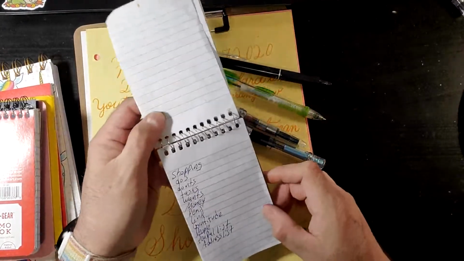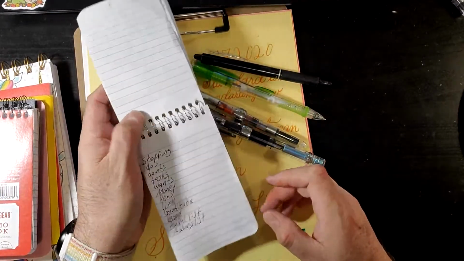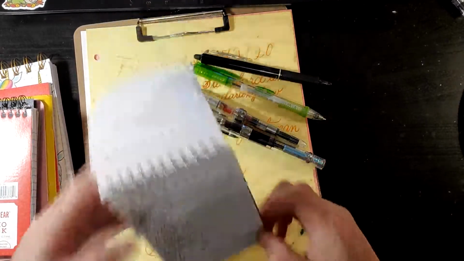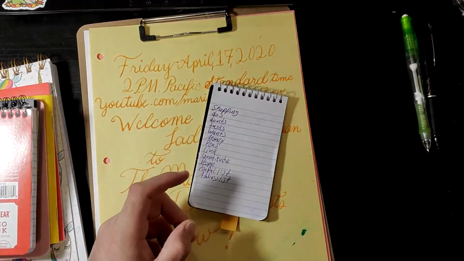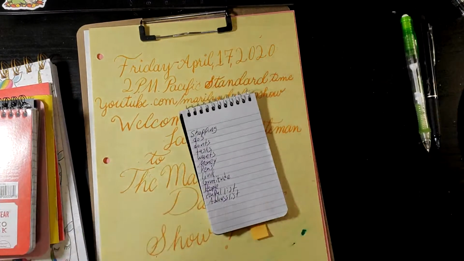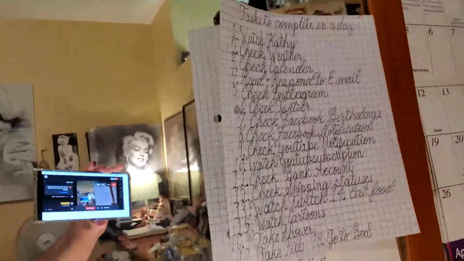If it's something that you want to keep around, I have a list of tasks that I need to do every day. I'm going to show you that. That is my list of tasks I have to do every day. And it might not seem like a very long list, but it's there.